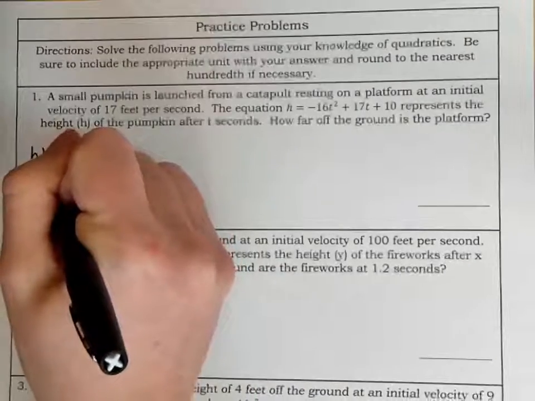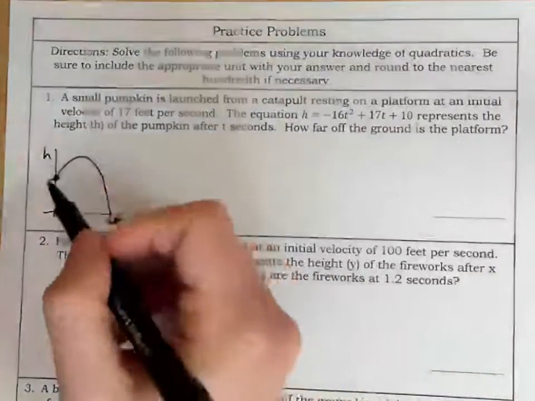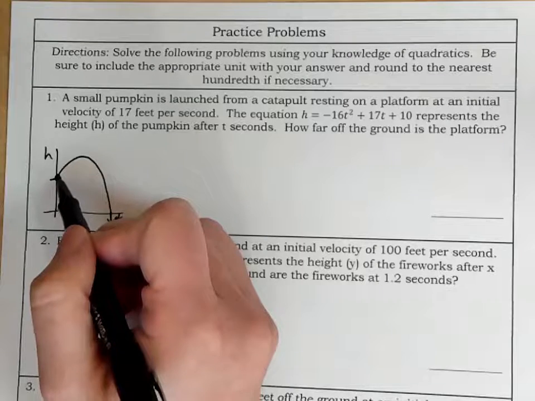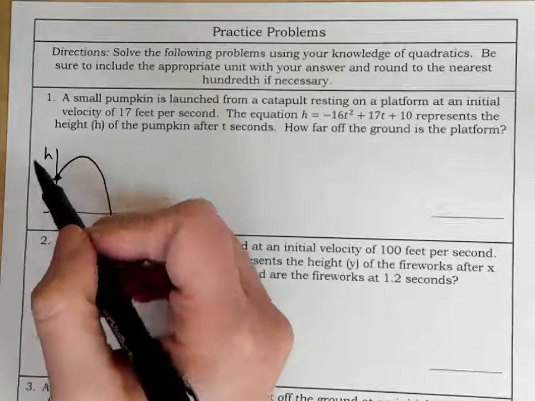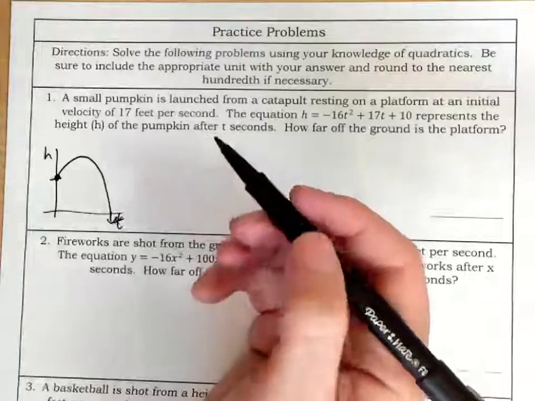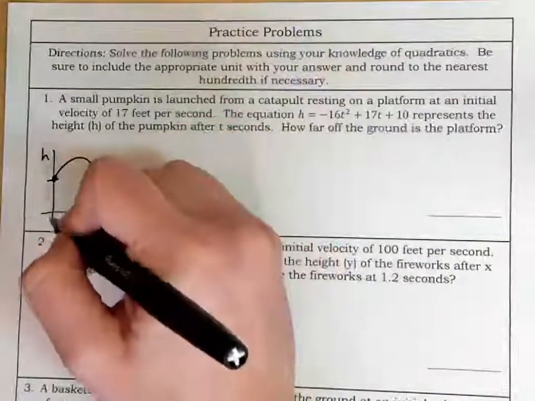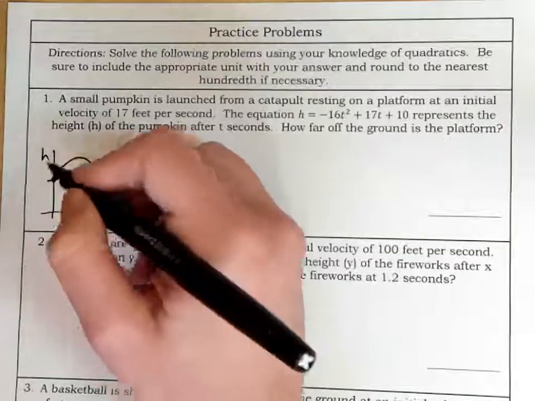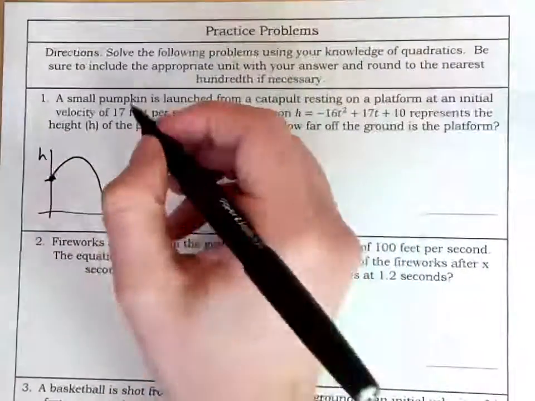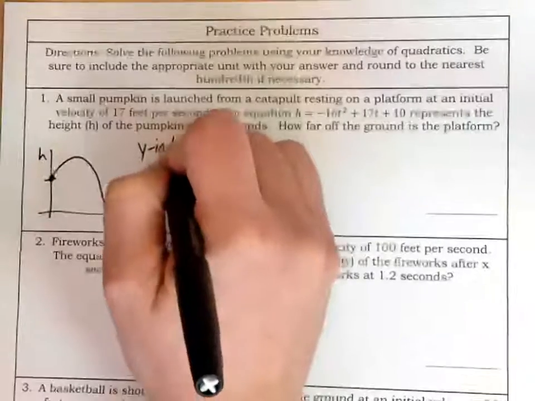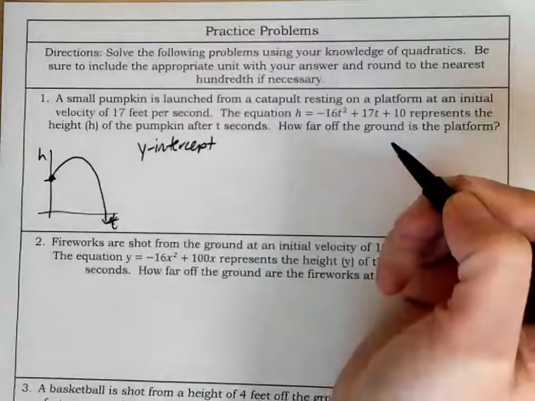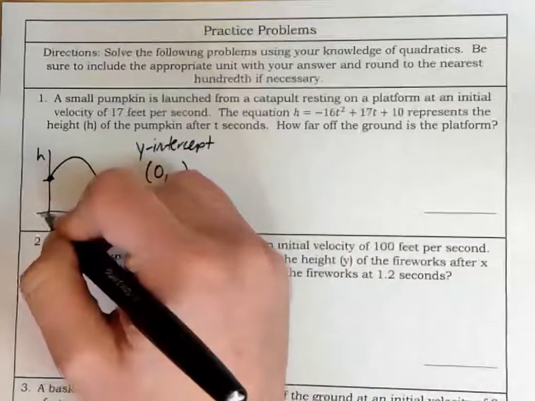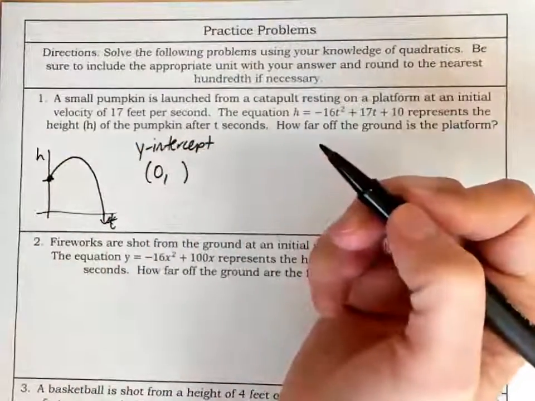So here is where it's sitting on the platform. So at 0 time, this pumpkin is sitting at its initial height off of the ground. And so what we're looking for here, if you notice, is where this pumpkin is sitting on the y-axis, or the h-axis in this case. So we're looking for a y-intercept here. Right, so in order to find that, I know that the x value has to be 0. There's no time here. It's just the height that I'm looking for.